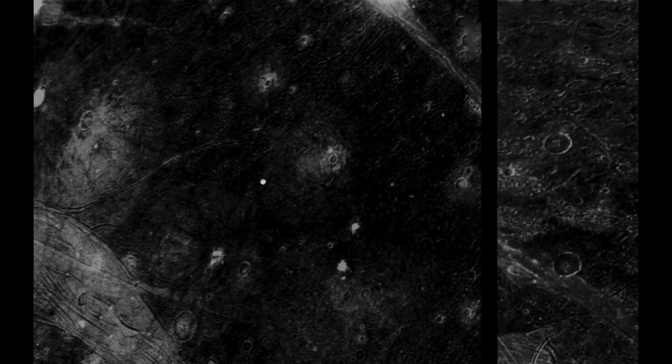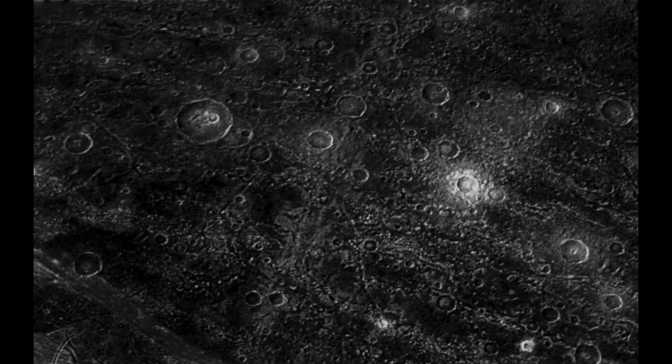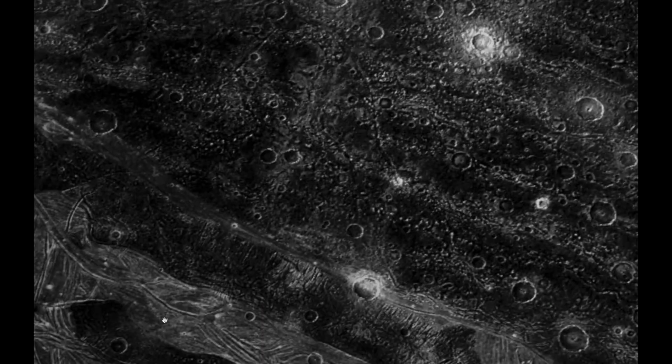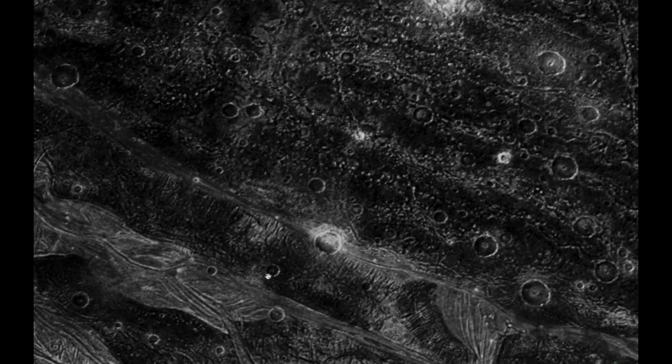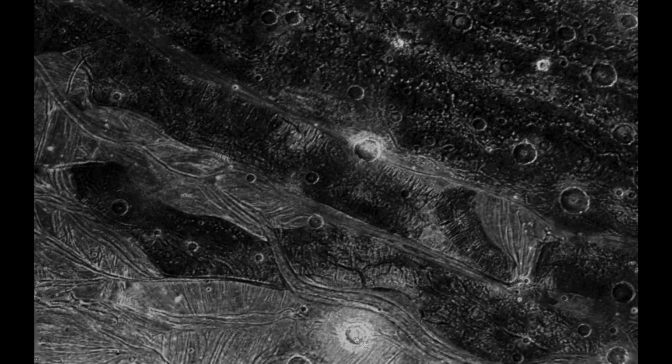And of course, this will become more familiar with you as you continue to go over the various areas of Ganymede here. Just notice the symmetry and patterns.